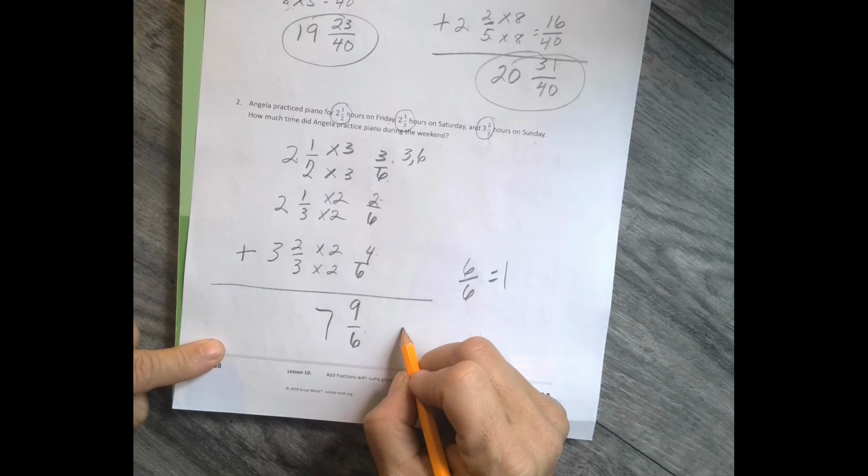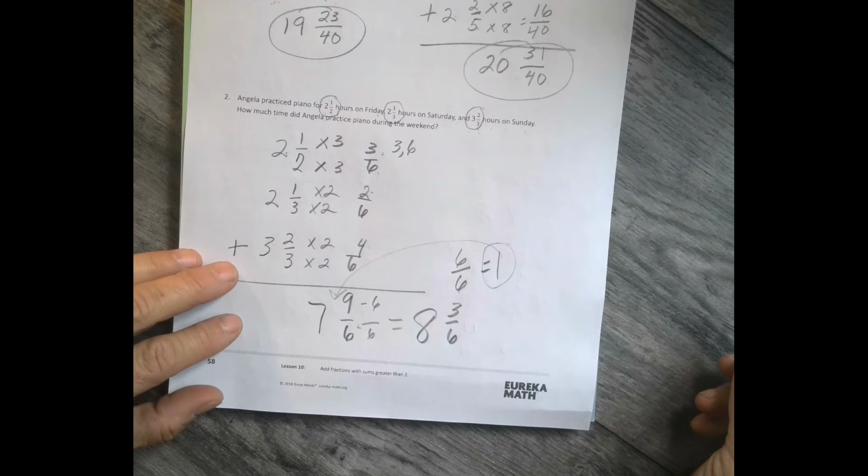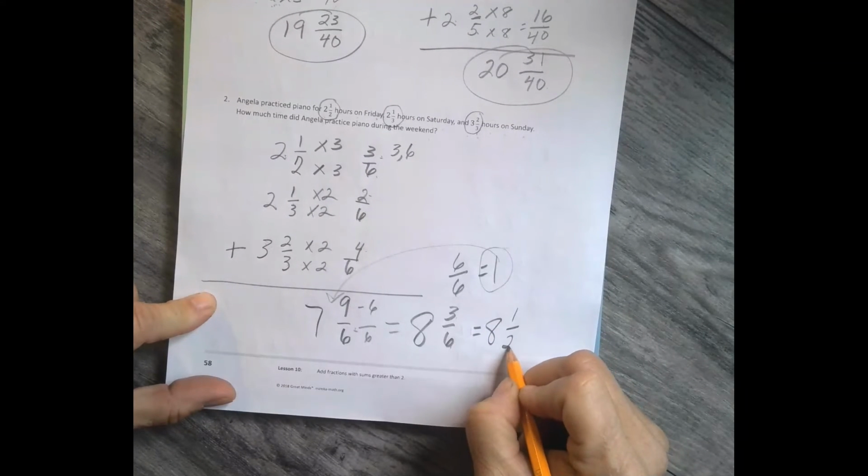We're going to add this 1 to the 7, which is going to give us 8. And if we take away 6/6, we're left with 3/6, and we can say, well, we know 3/6 is actually 1/2.